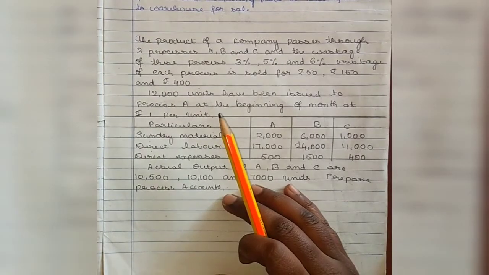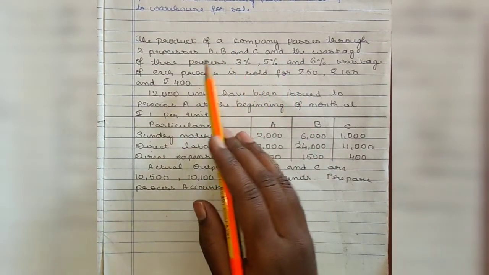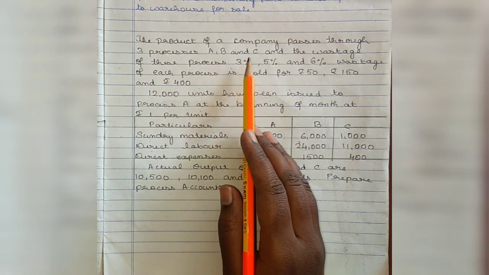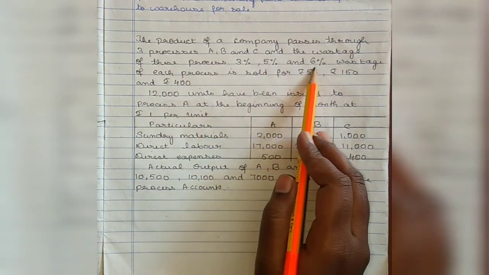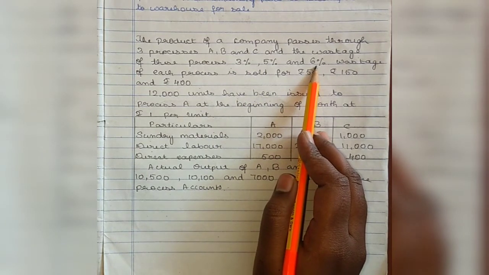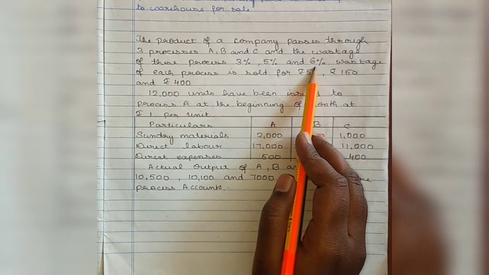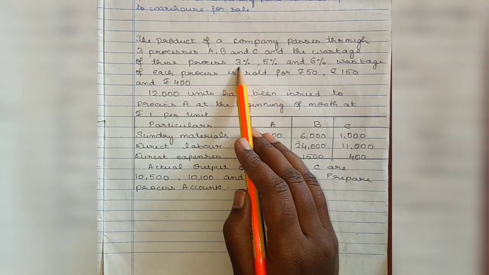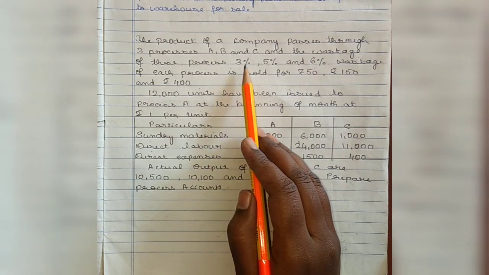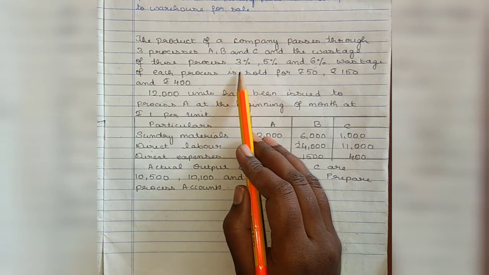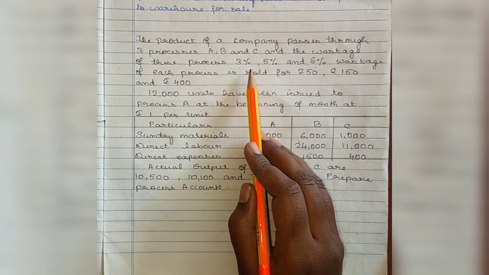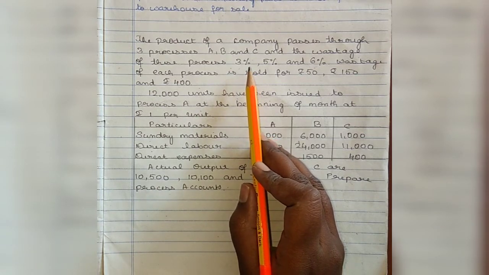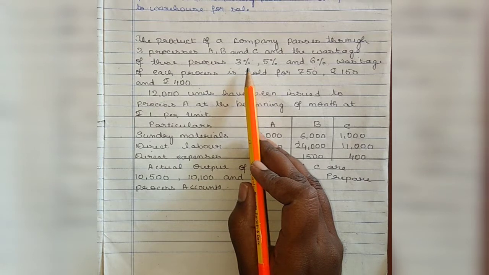The problem says the product of a company passes through three processes A, B and C, and the wastage of these processes is 3%, 5% and 6%. This wastage is nothing but the normal waste, and it is usually calculated on the input that you are sending into the process. Keep in mind, input is nothing but the materials that you are going to introduce into the process. The input will always appear on the debit side of the process account and the output will always appear on the credit side of the process account.